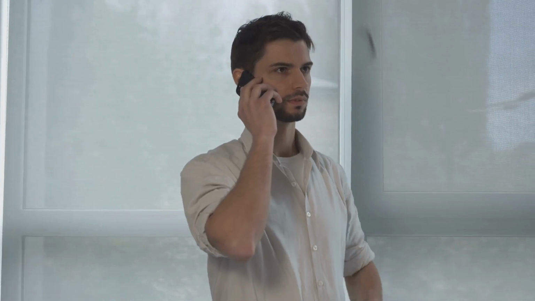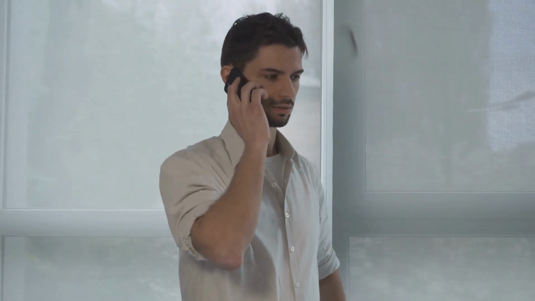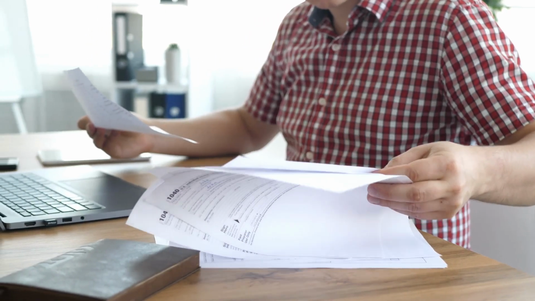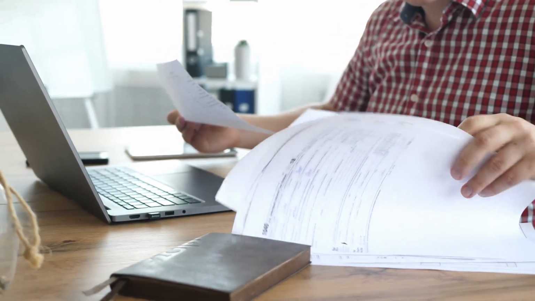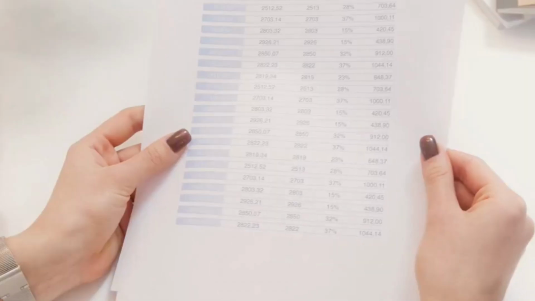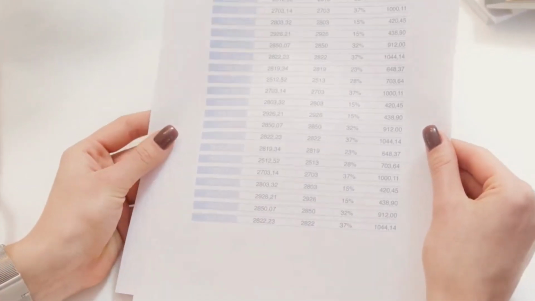Employment stability is another key factor. Make a hypothetical call to verify employment details. For freelance or self-employed applicants, look at a mix of bank statements, client contracts, or tax returns to gauge income consistency. Finally, summarize your findings.